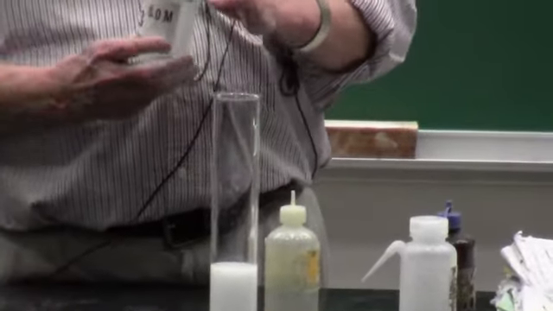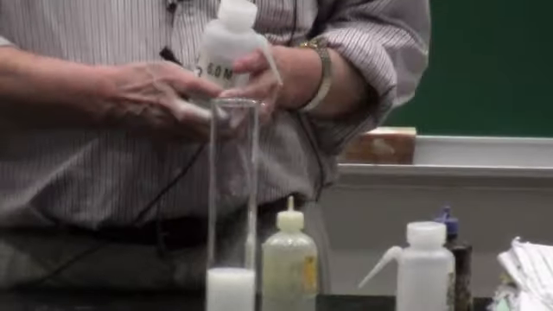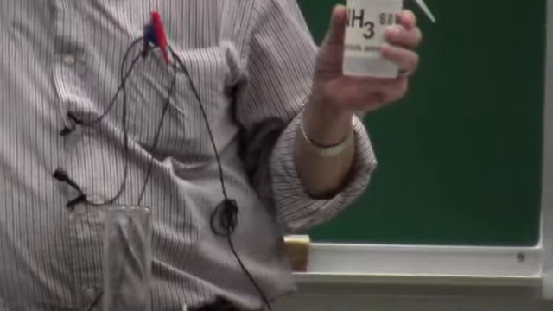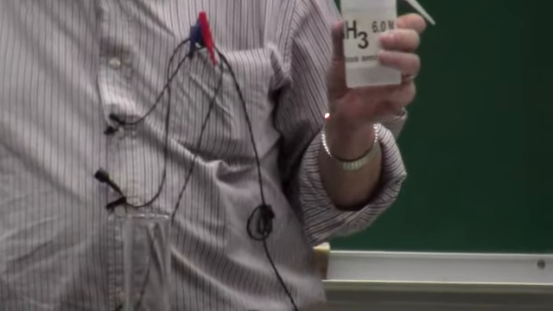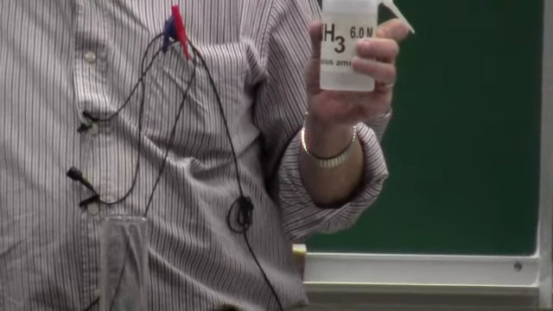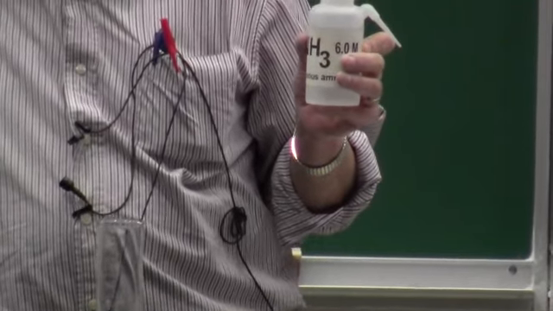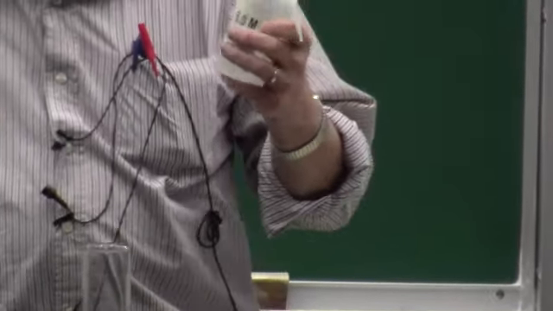Kind of described oftentimes as curdy white. You know what the word curdy means? You ever seen spoiled milk? Curdled? Not particularly crystalline. We'll find out with later conversation that silver chloride is mainly covalent in character rather than ionic. Now, I'm going to treat with some 6 molar ammonia, my ammonia source. What do you expect to see?